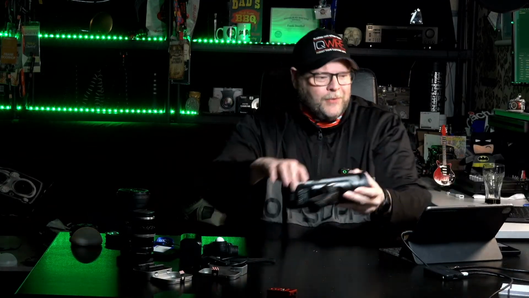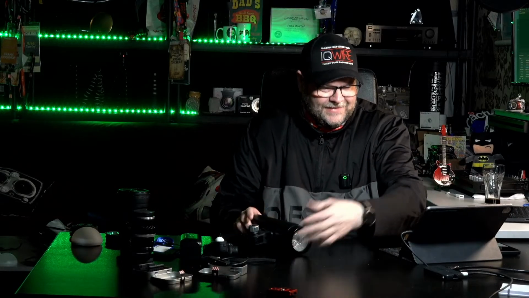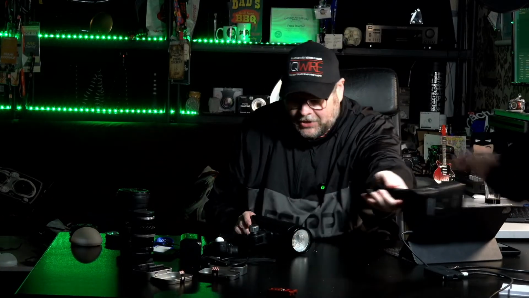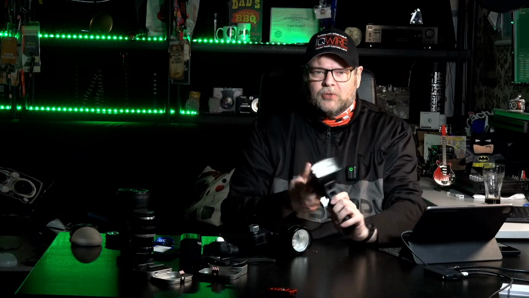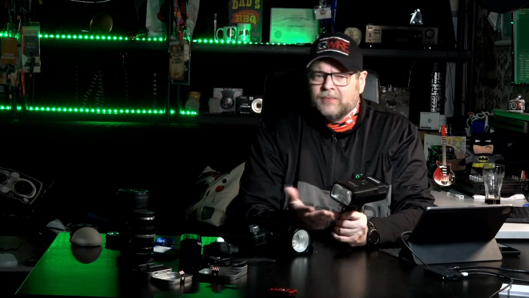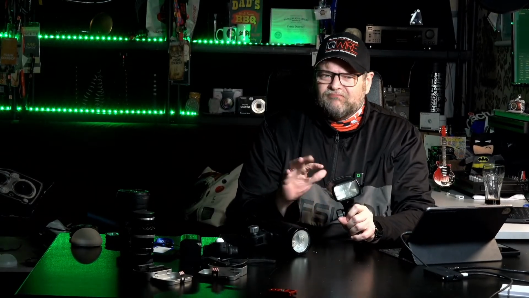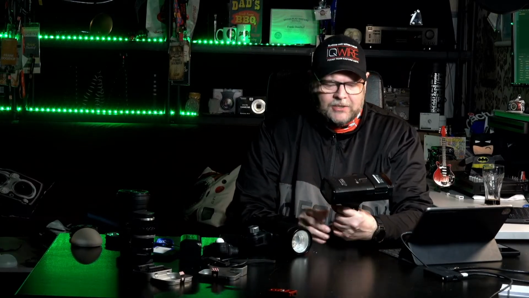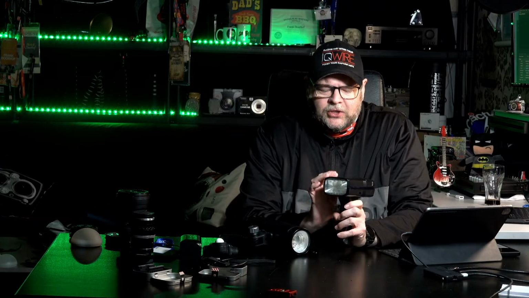So let me start out by showing you the first one, and that's the GT200. And that's the rectangular one. Yep. This is our new intern. This is the round one, the other one. There we go, thank you. Okay, so we have two different smaller ones. Those are, I think, based on speed lights, but they are much more powerful. This is the GT200.